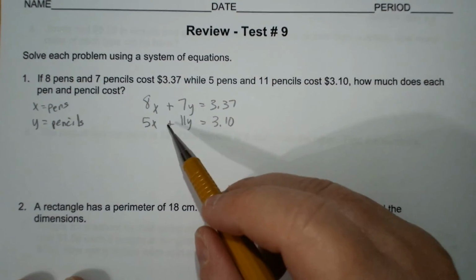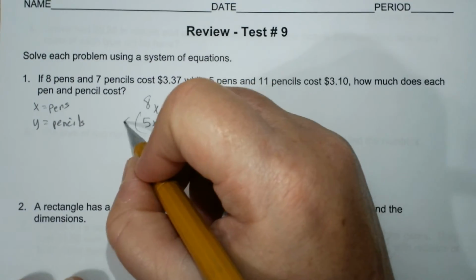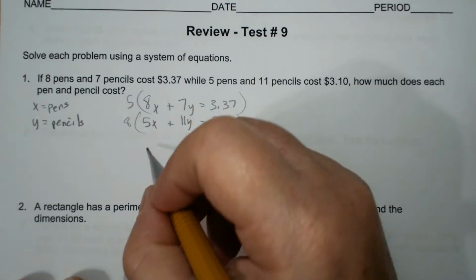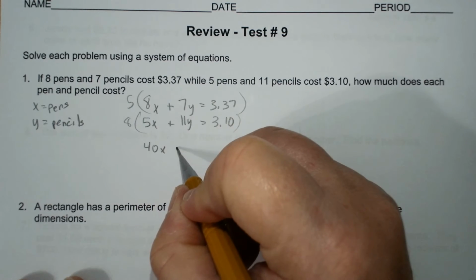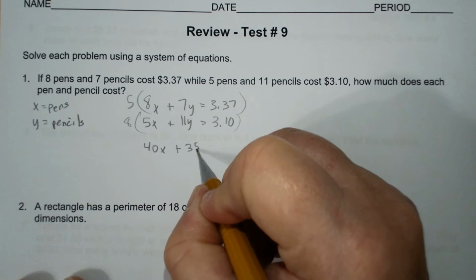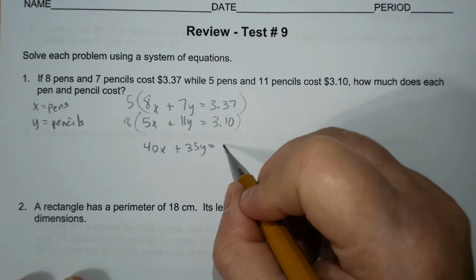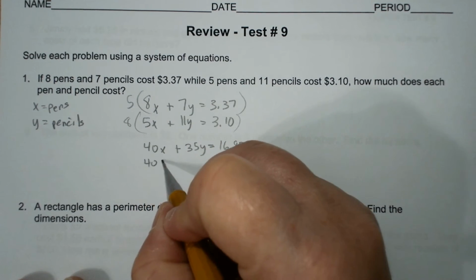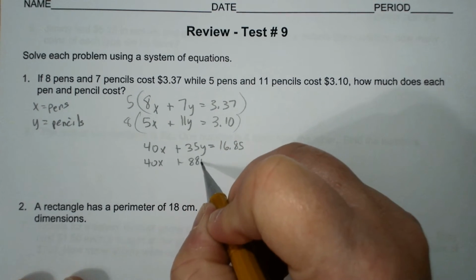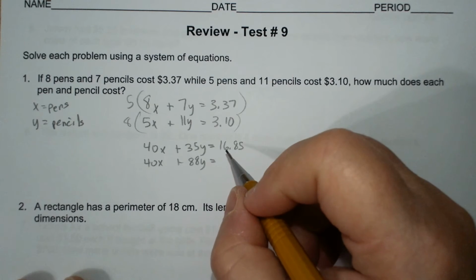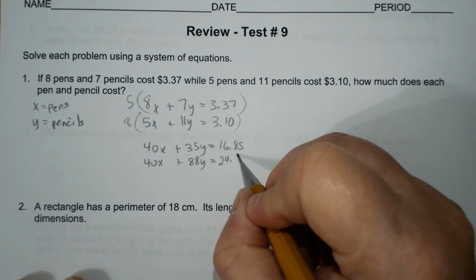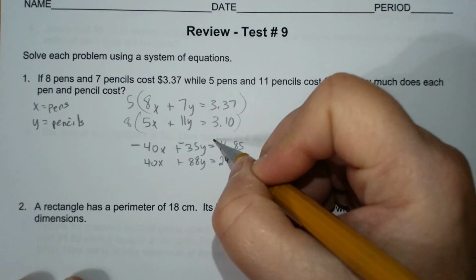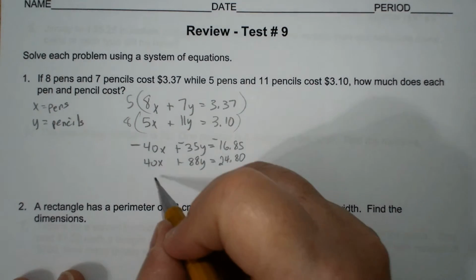I'm going to solve this system, going to multiply this by 8 and this by 5. I'm then going to get 40x plus 35y equals 1685. I'm going to get 40x plus 88y equals 2480. Because this is bigger, I'm going to change the signs of that one.